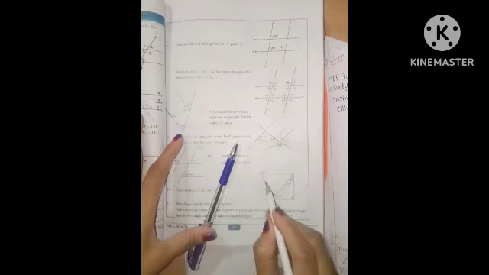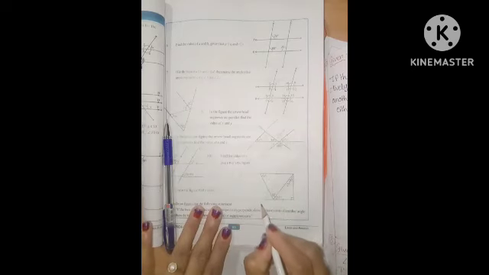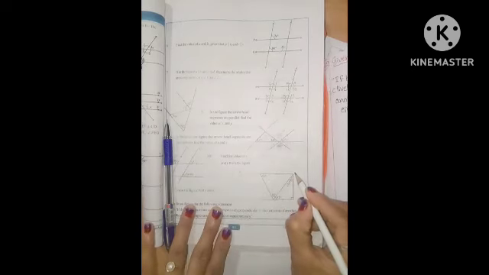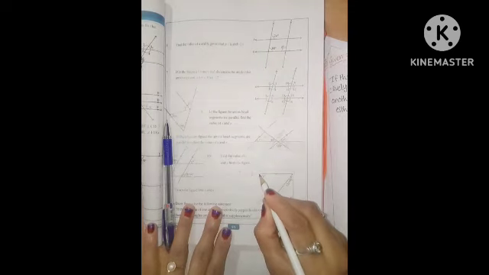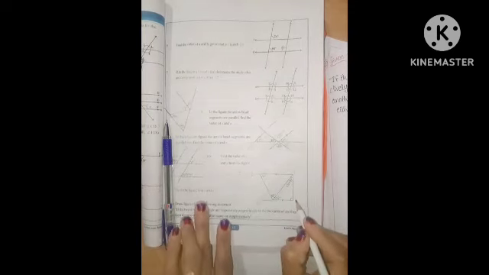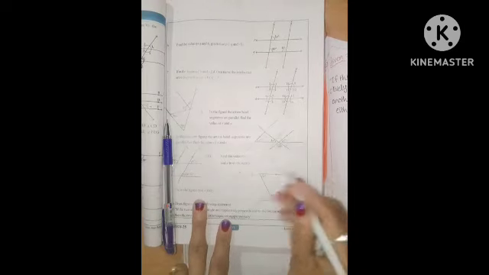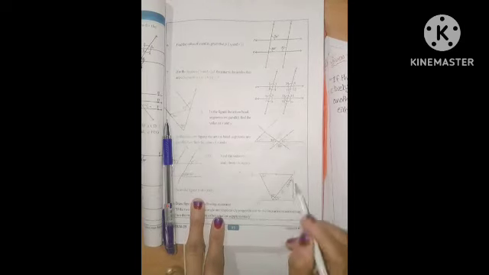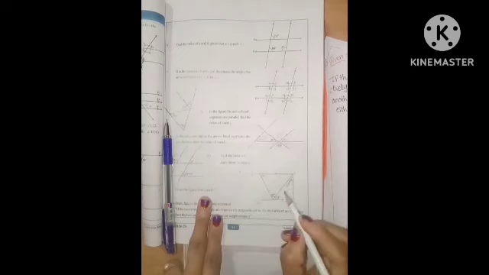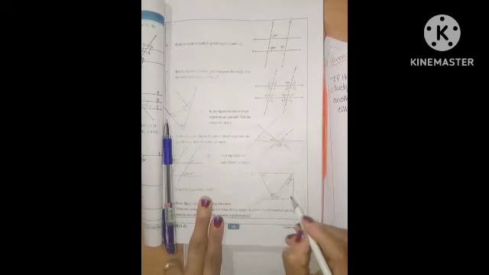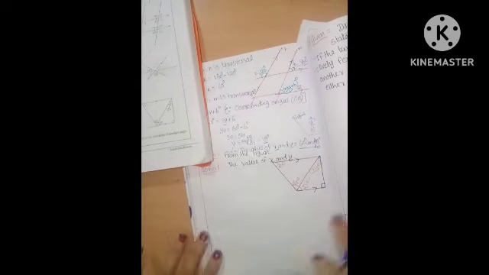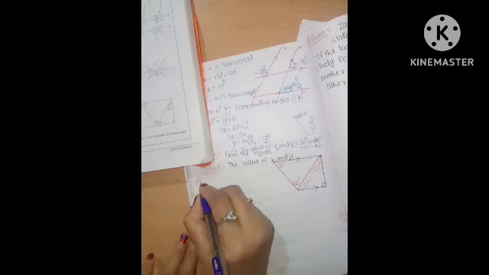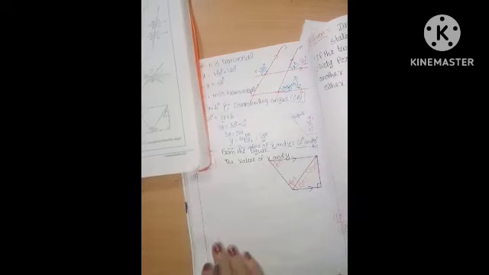This is L, this is M, this is N, and this is P. This is S. Otherwise, you can leave them without names and write directly. First, how to calculate the x and y values? You don't know these two values, so how do we calculate them from this figure? Some information is given in the figure.